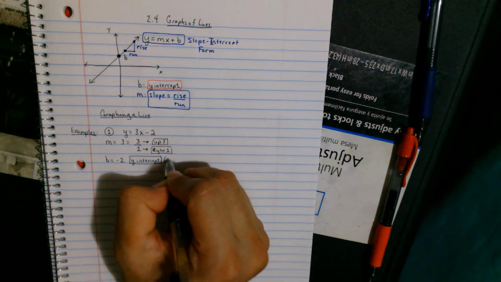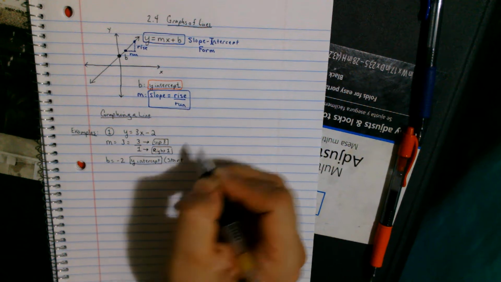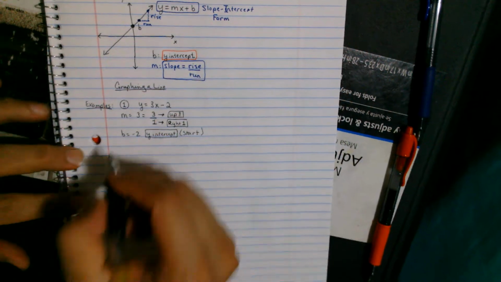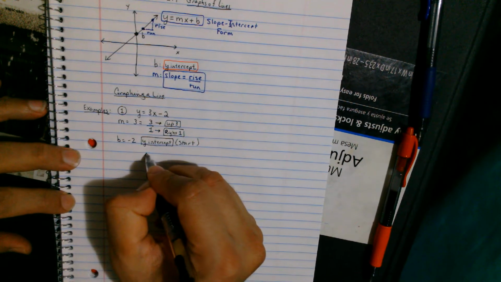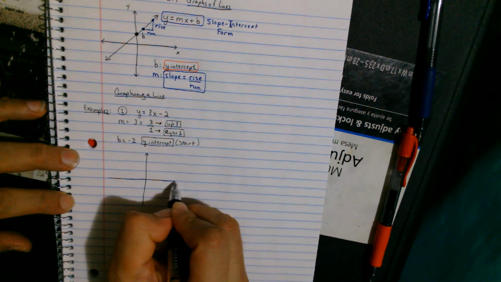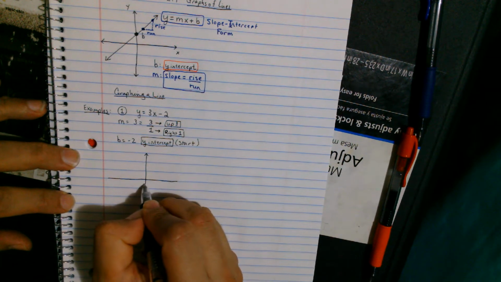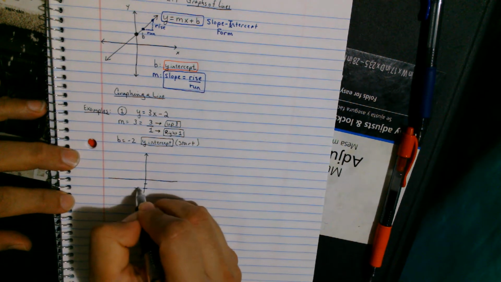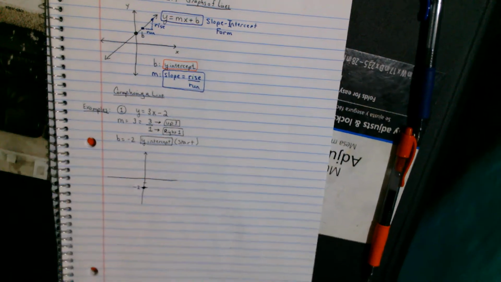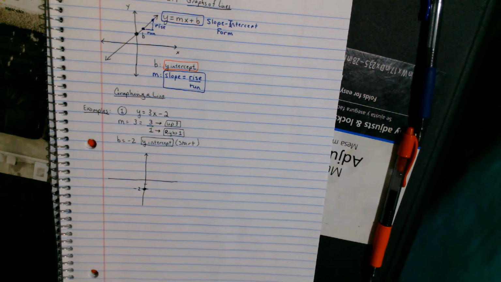That's your starting point. For a lot of you, I'm pretty sure this might be really easy, but just bear with me here. I'm going to go down to the point 0, negative 2, the y value of negative 2 as your intercept.